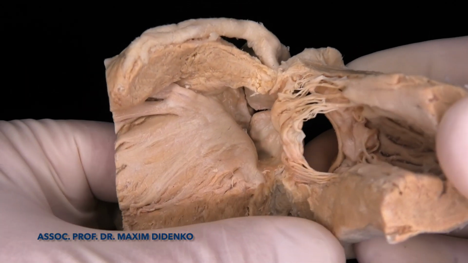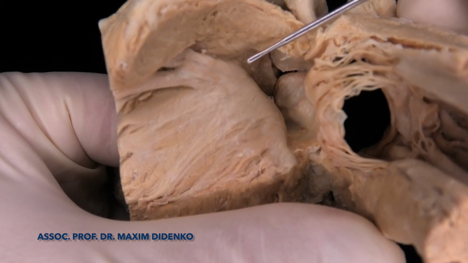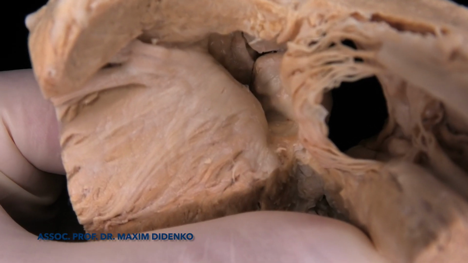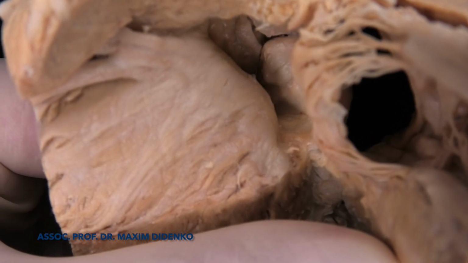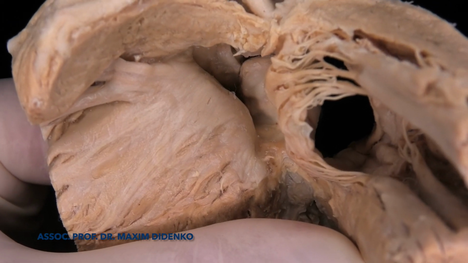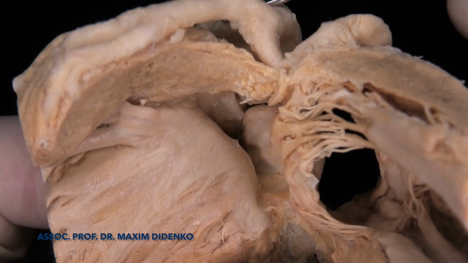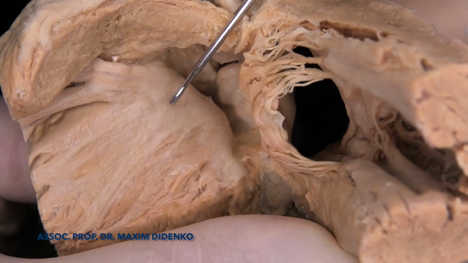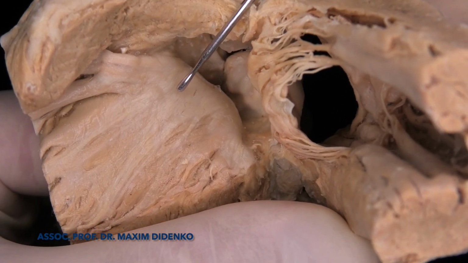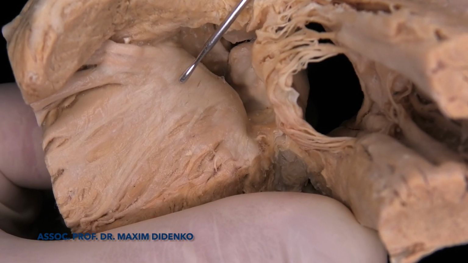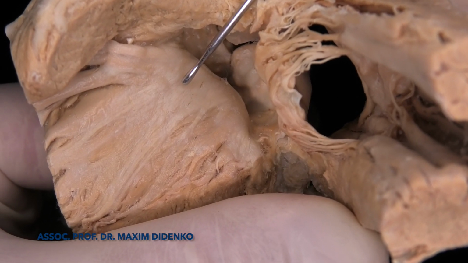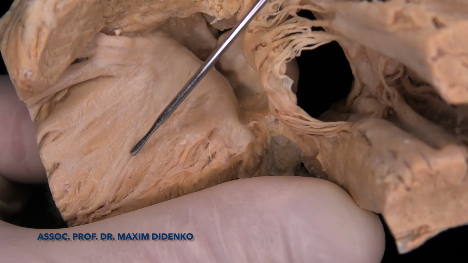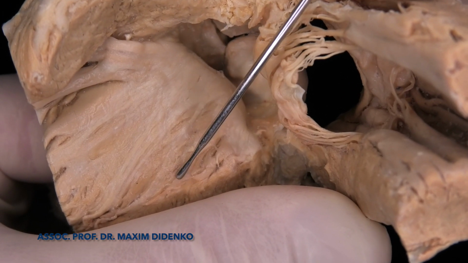What we can nicely see in this specimen is that some areas are wider than others. What it means is that in this specimen we can nicely see not the conduction system itself, but the connective tissue which surrounds the conduction system. So these white areas look like cables. This is the conduction system.